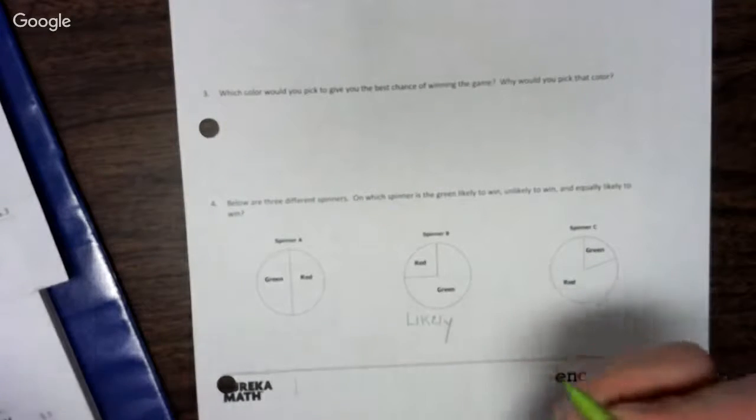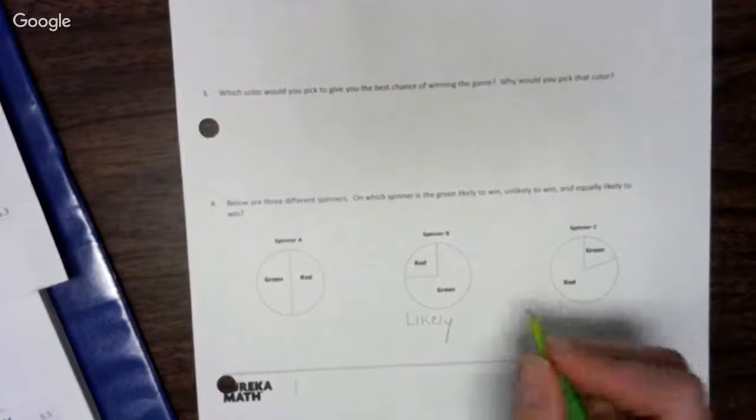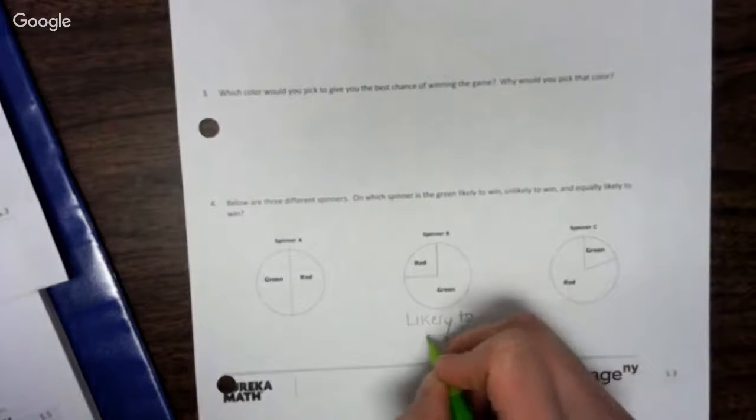Would you like some ice cream? No ice cream? Really good.